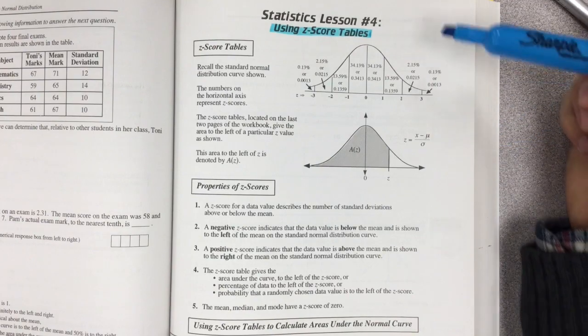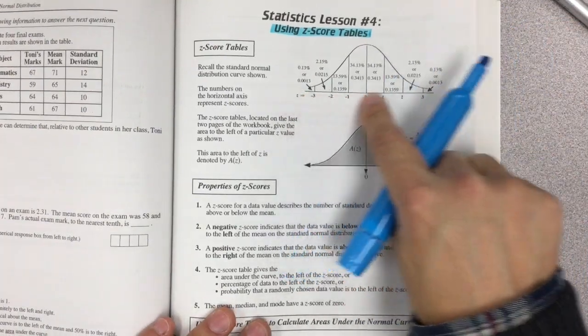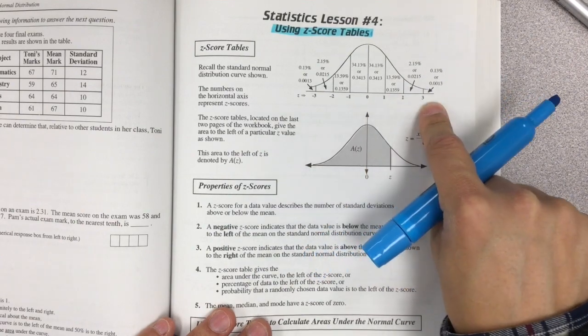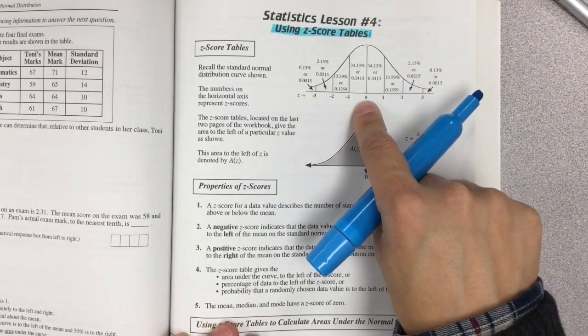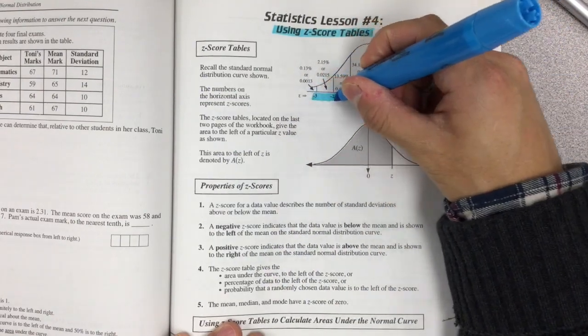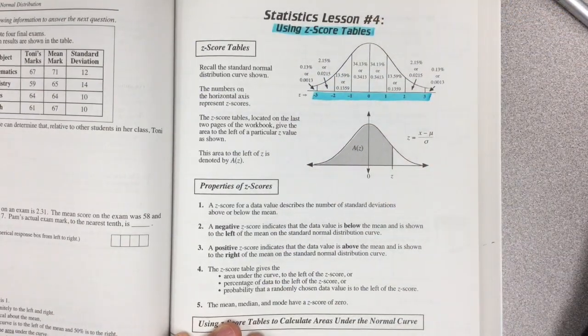But remember, in the standard normal distribution curve as shown here, we have numbers on the horizontal axis, going from 0 to 3 in this direction, and going from 0 to -3 in the other direction. These numbers represent my Z-scores.